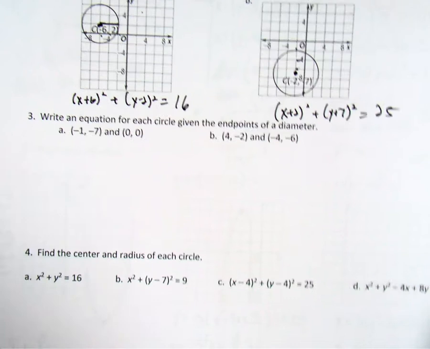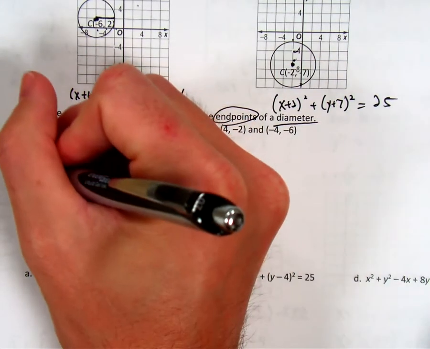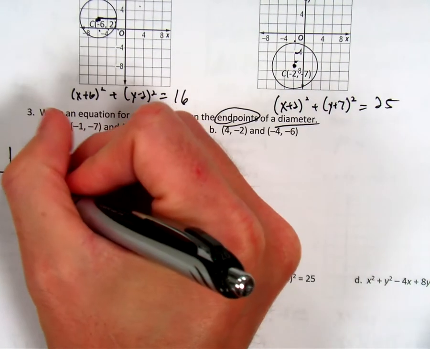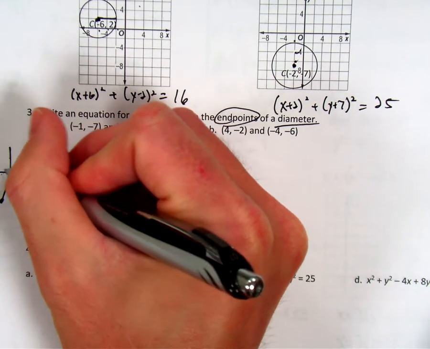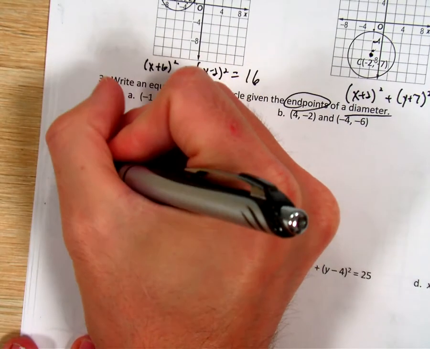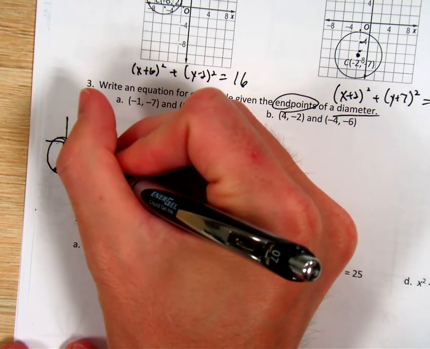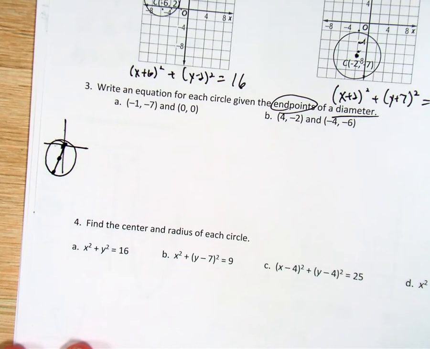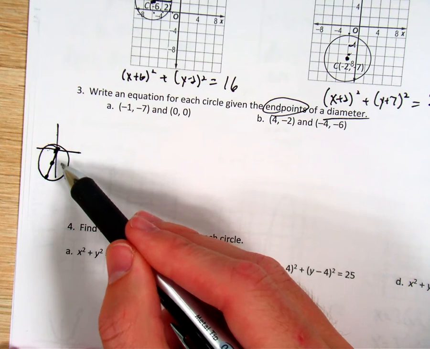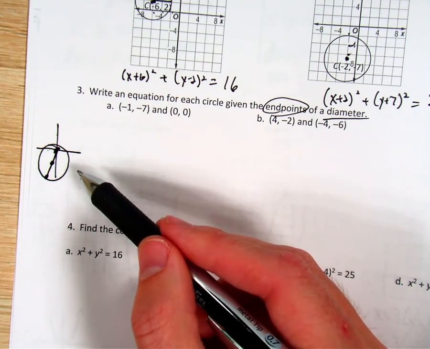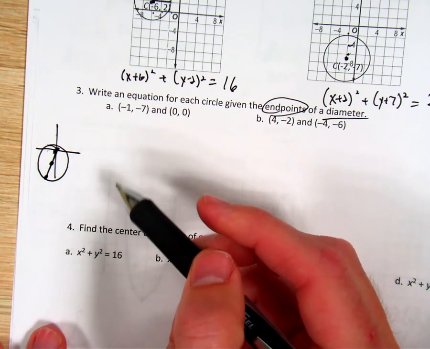Number 3, equation for a circle with the endpoints of a diameter given. Okay, so let's think about what this is going to be. We got -1, -7, and 0, 0. Those are the endpoints of a diameter of a circle. Remember, a diameter cuts through the center of a circle, cuts it in half, so our center needs to be on there somewhere. Okay, what would that be? What formula that we reviewed earlier this chapter would help us out with this? It would be in the middle or the center of that diameter.